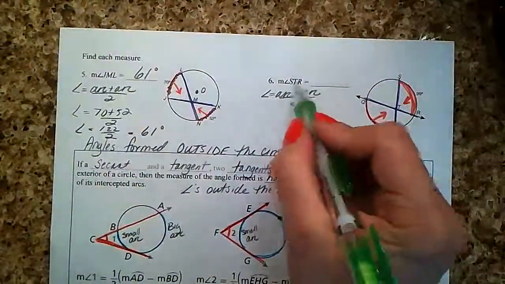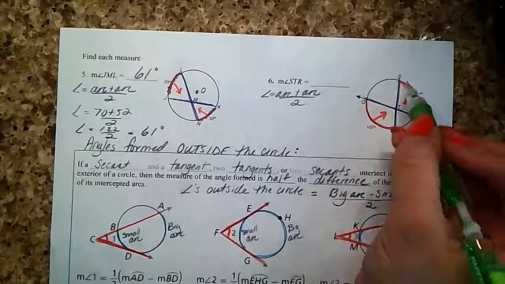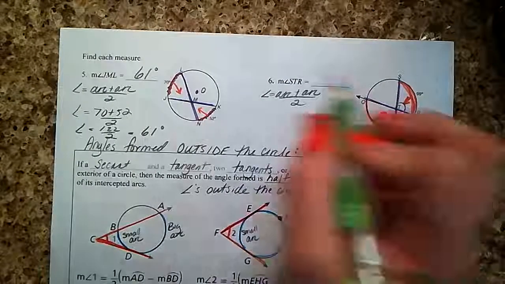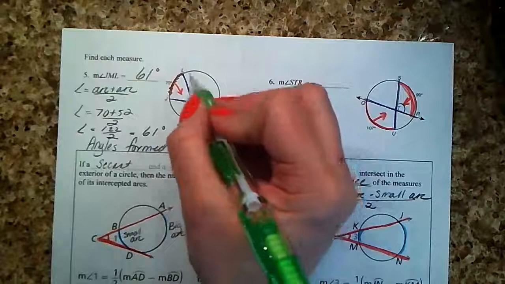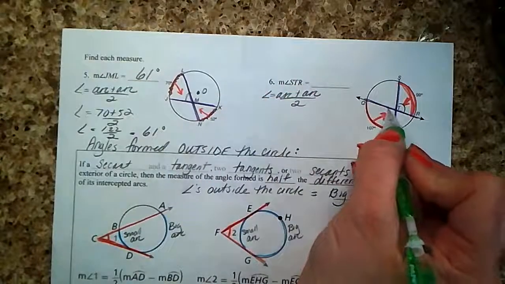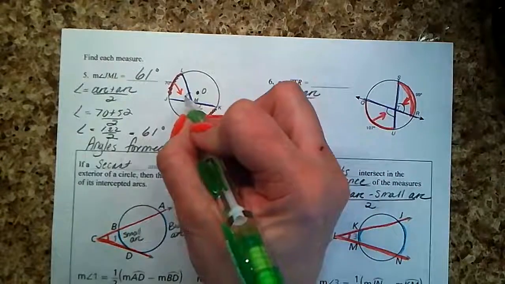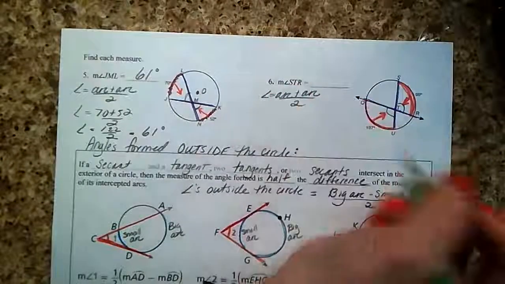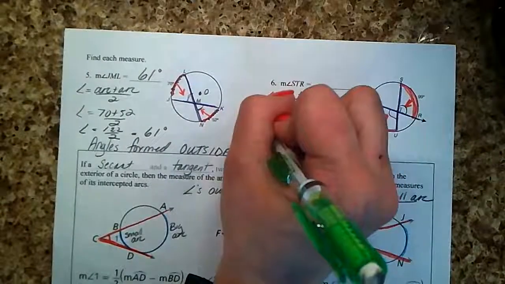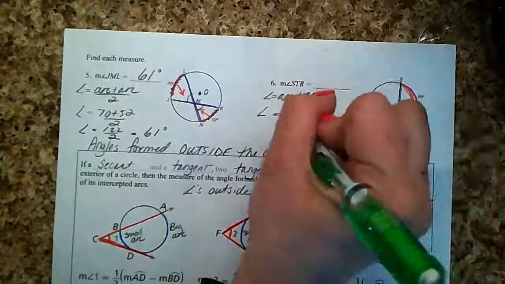We're going to find the measure of angle STR. That's this angle right here. Over in this one, we were finding JML. That was that one there. So this time we're finding this. But again, these are the same, just like these 2 would be the same. They're vertical.